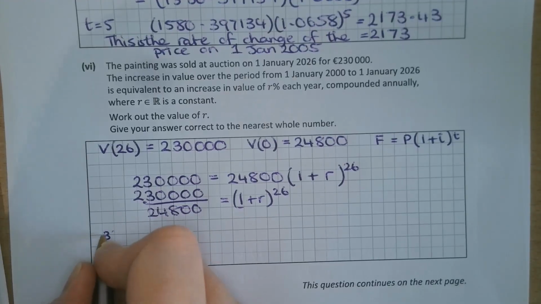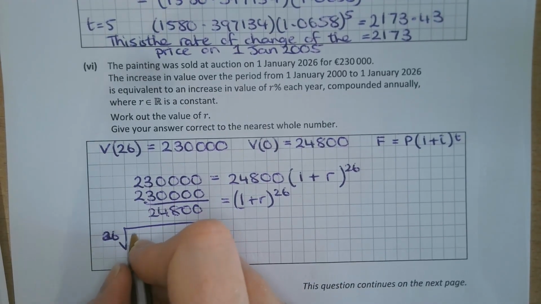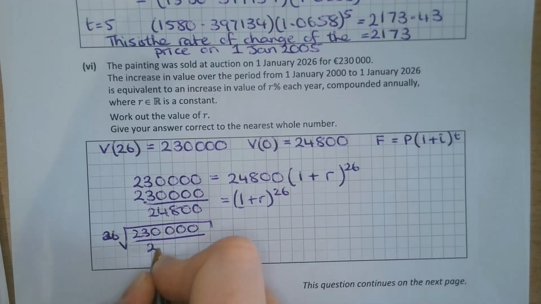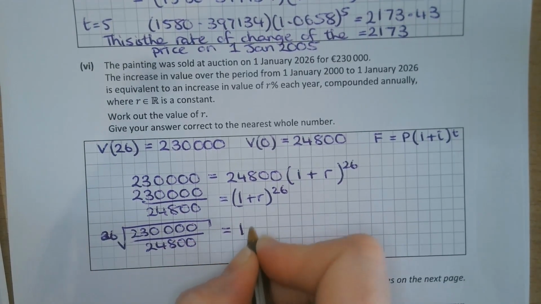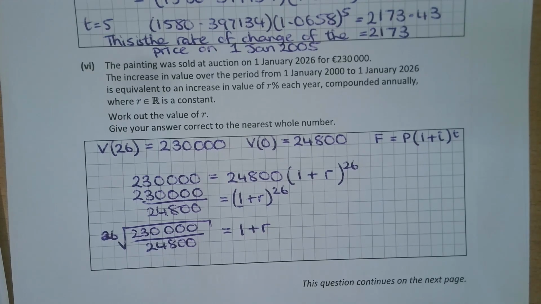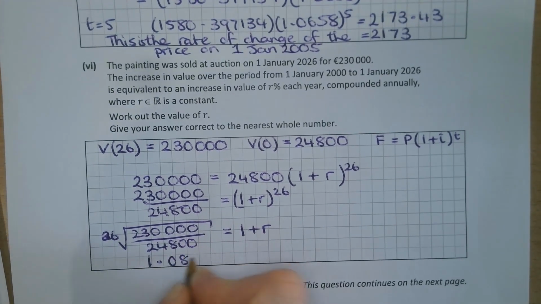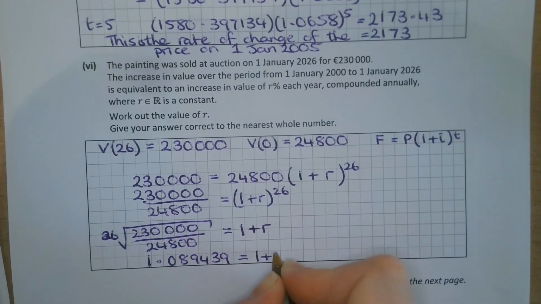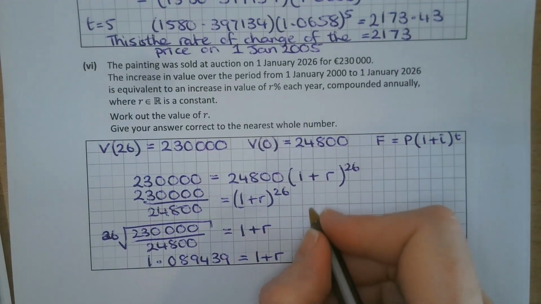I can find the 26th root using my calculator of that fraction. Again, you could simplify that first if you wanted to, but as long as we have an equivalent fraction, that's absolutely fine. And that will be equal to 1 plus R. When we put that into our calculator, we get 1.089439 is equal to 1 plus R. And if I want to find out what R is, then I'm going to take away 1 from both sides.